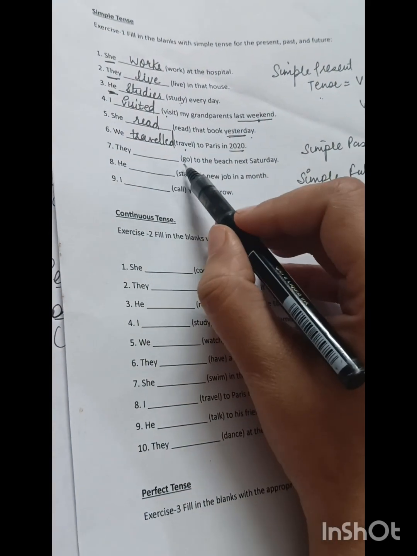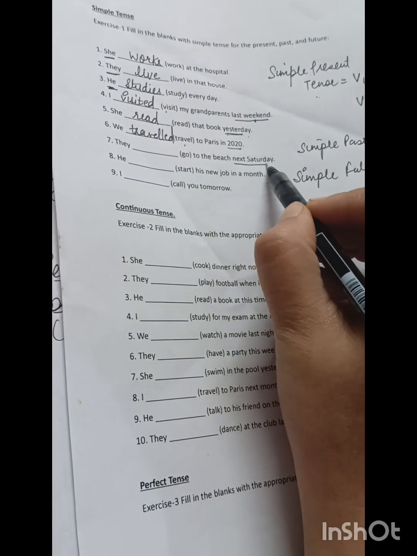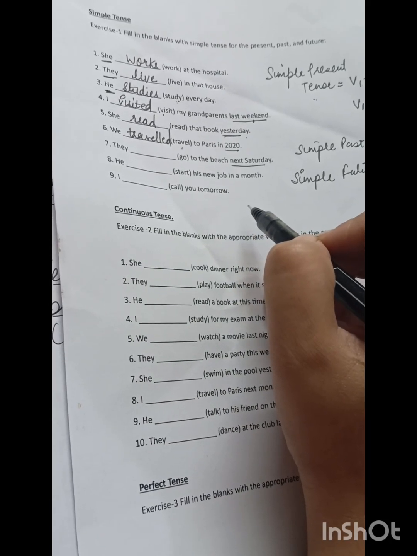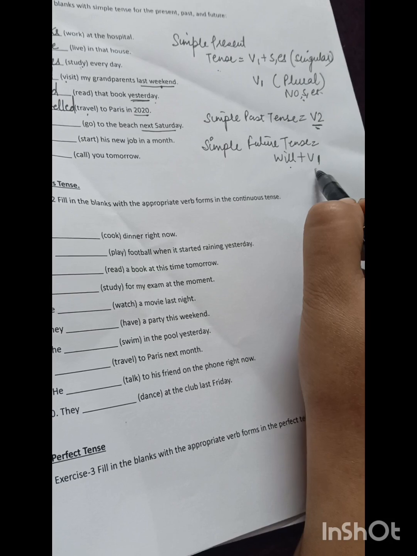Similarly, they go to the beach next Saturday. This signifies that we are talking about future action, future tense. So we will use will plus V1.